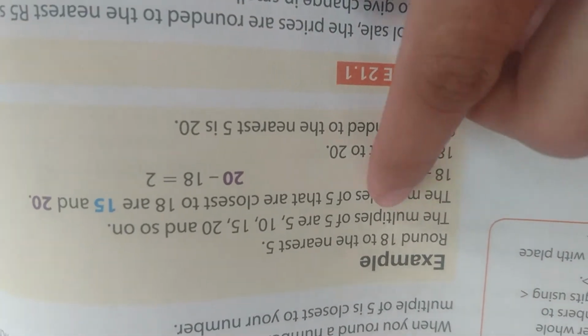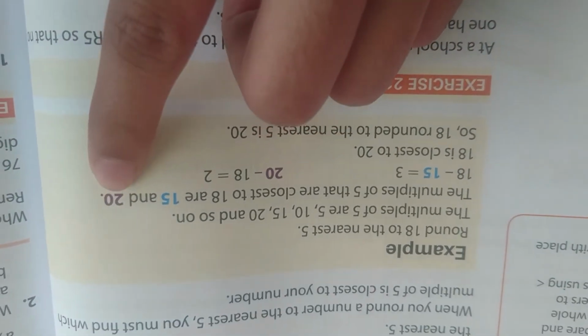Round off 18 to the nearest 5. You can either put this on a number line, or you can just think of it in your mind. The multiples of 5 are 5, 10, 15, 20, and so on. The multiples of 5 that are closest to 18 are 15 and 20, because 18 falls between 15 and 20. Am I right?